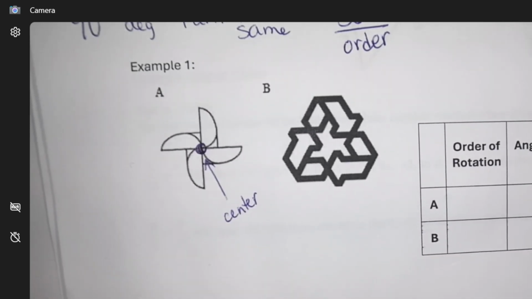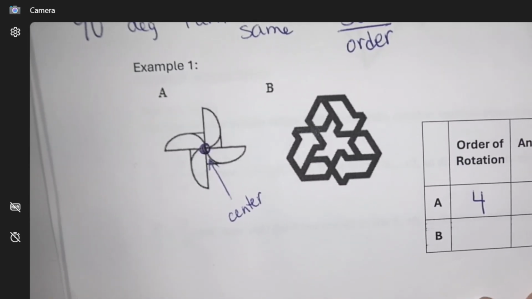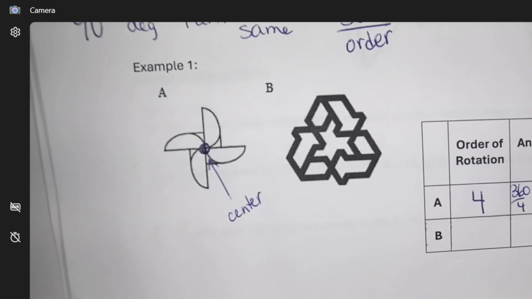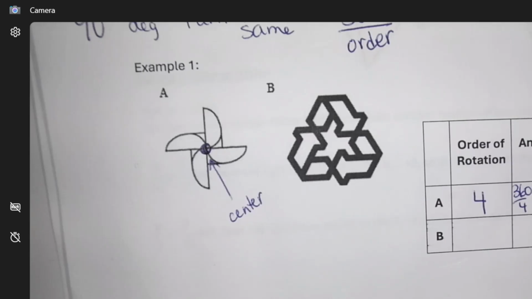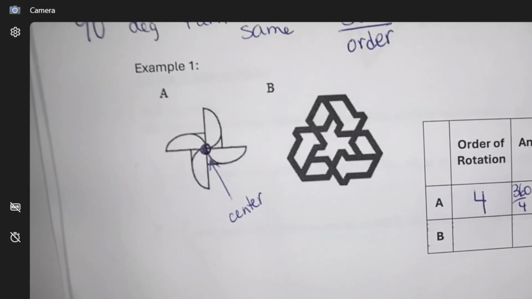How many little tick mark spins could you do within a circle? 4. So, how many degrees would you spin it? 90. 360 divided by 4. What is the fraction of a circle you would spin it? 1/4. Yep. You would spin it 1/4 of a circle each time.